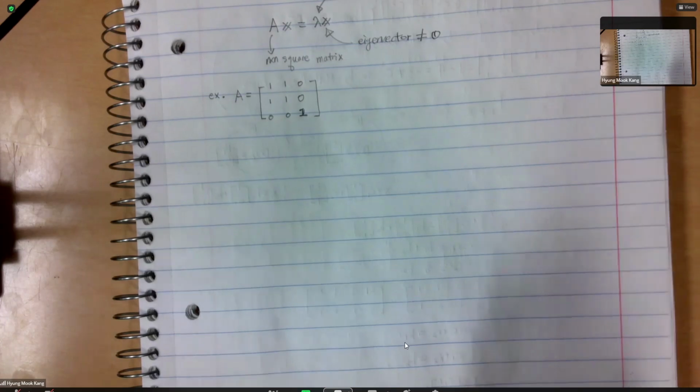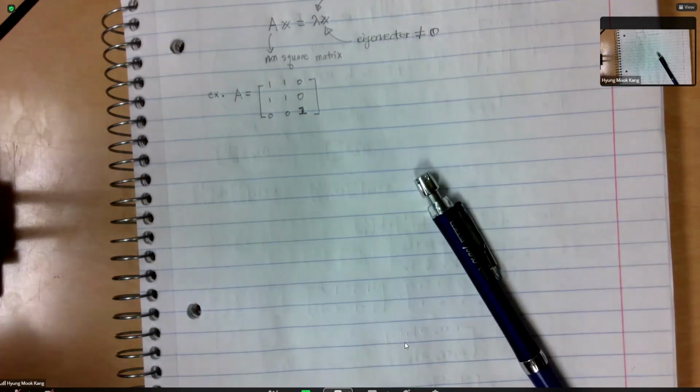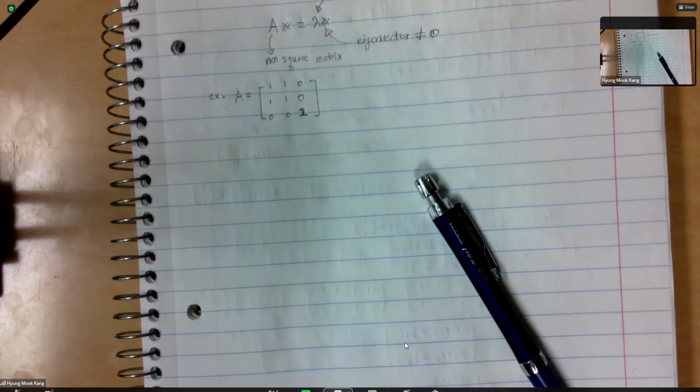Yeah, let's go with this one. So what we have to do first is make the characteristic equation. If it's a triangular matrix, then it's just a giveaway. If it's a triangular matrix, upper or lower, all you have to do is pick up the main diagonal entries. Those are going to be your eigenvalues.